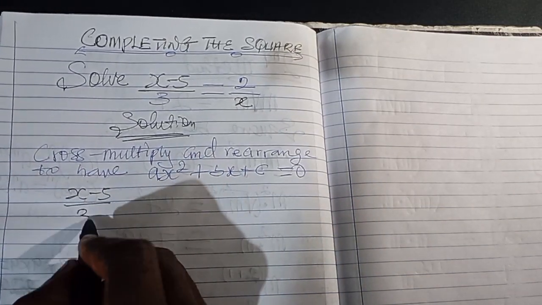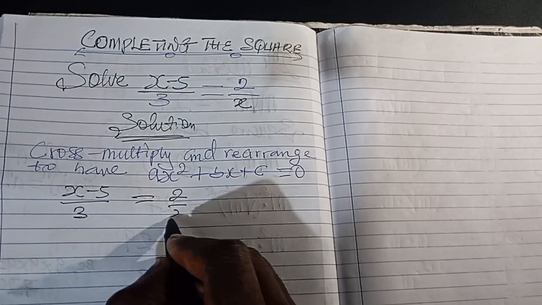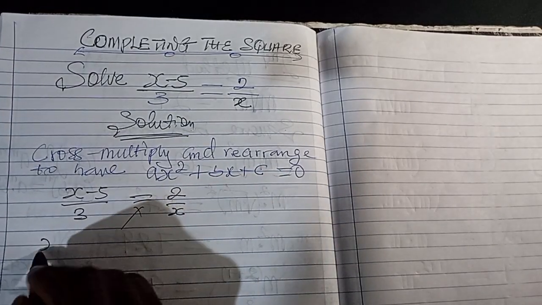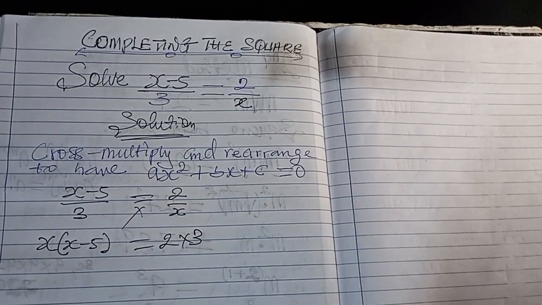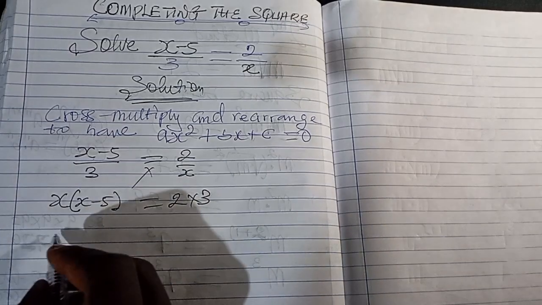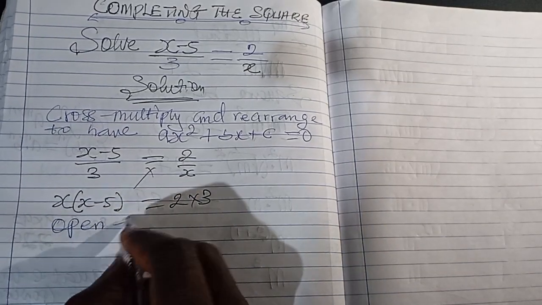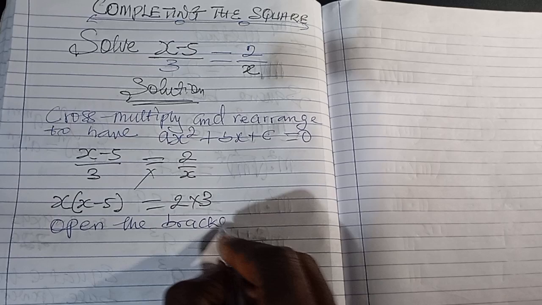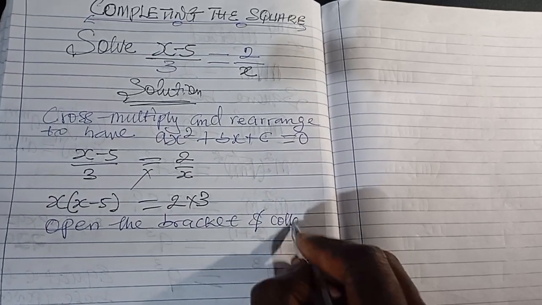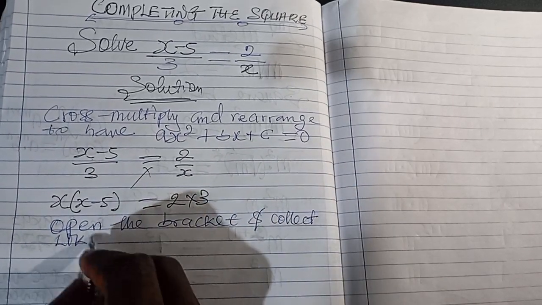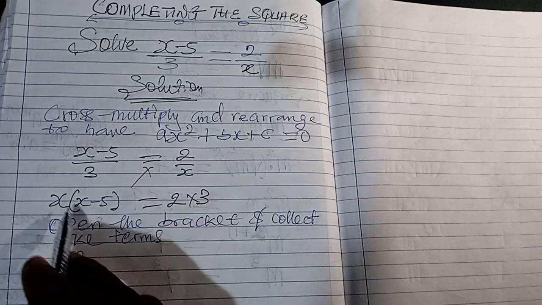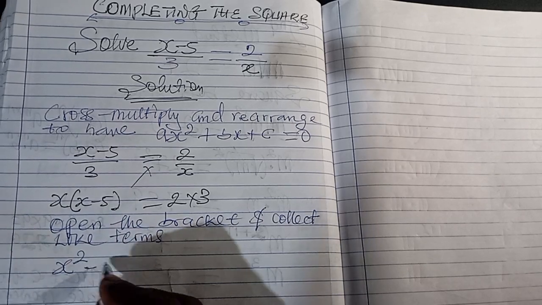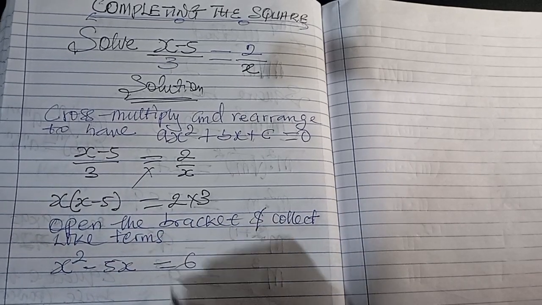Alright, so we have (x minus 5) divided by 3 is equal to 2 over x. We are cross multiplying. So we have here x bracket x minus 5 is equal to 2 multiplied by 3. Open the bracket and collect like terms. So x times x is x squared. x times minus 5 is minus 5x. This is equal to 6.